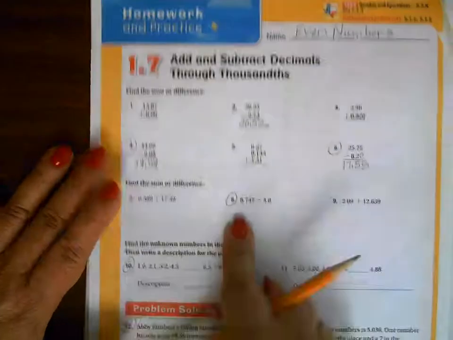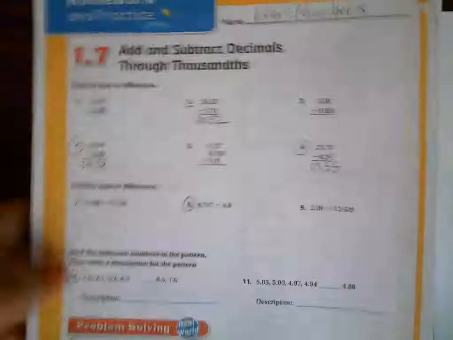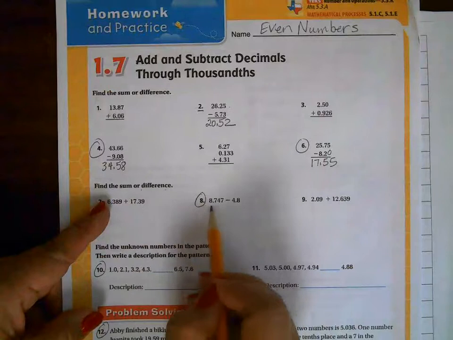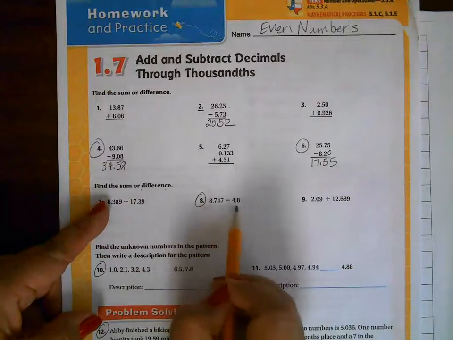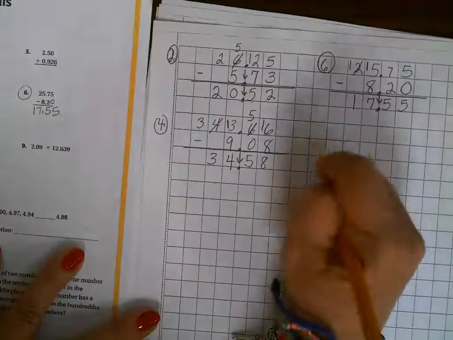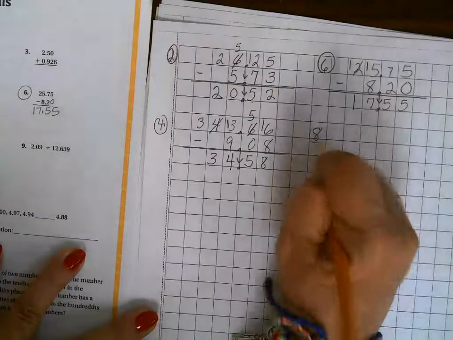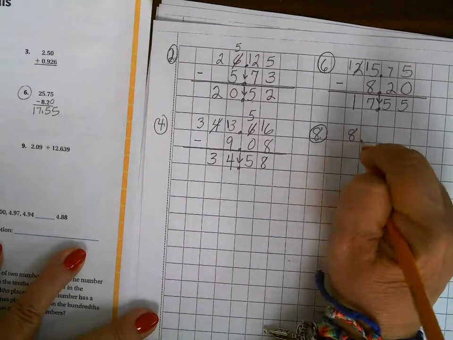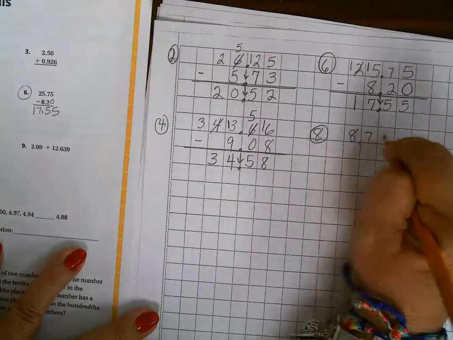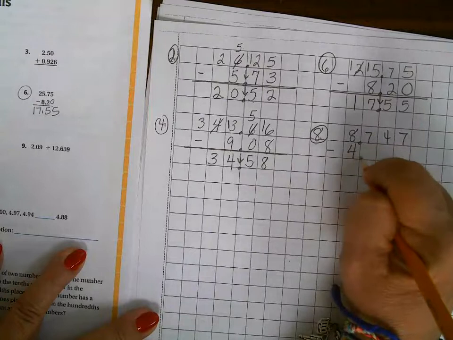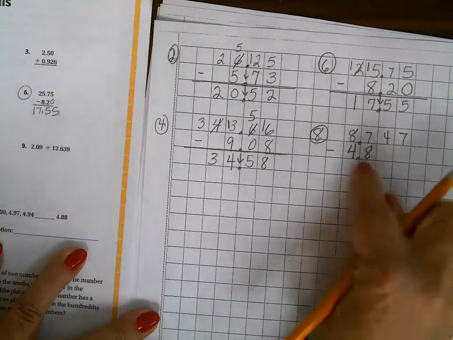Number 8. This is doing it, find the sum or the difference. Same way we're doing it, but I'm going to stack it. So I'm going to copy this down and stack it. So this is going to be number 8. And I had 8 and 747 thousandths. And I'm going to subtract 4 and 8 tenths.